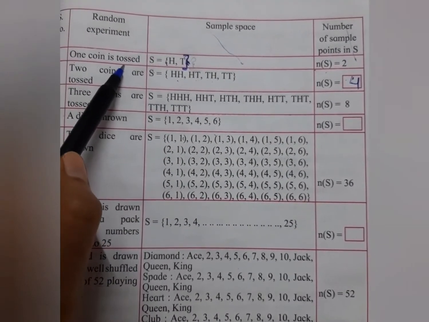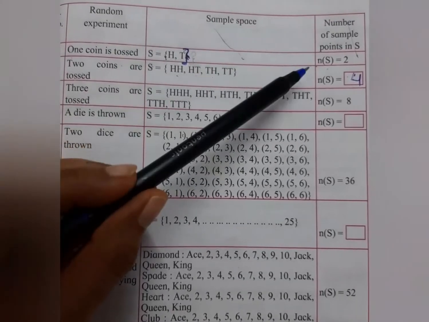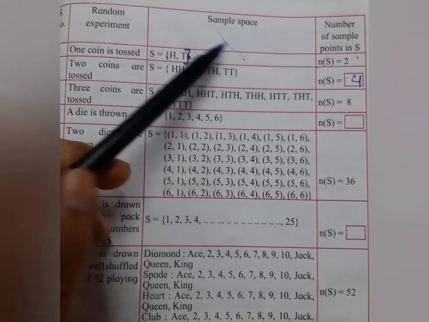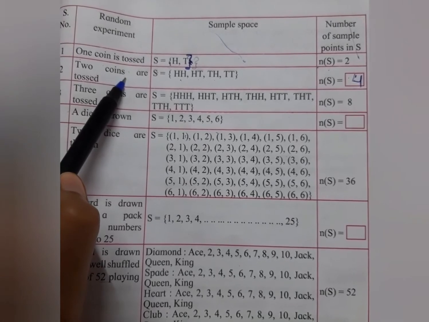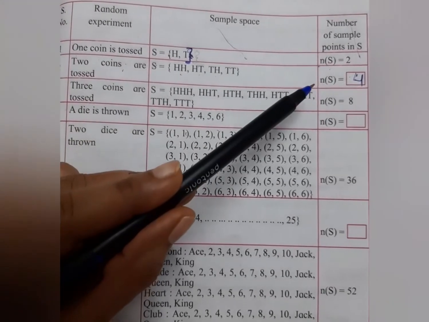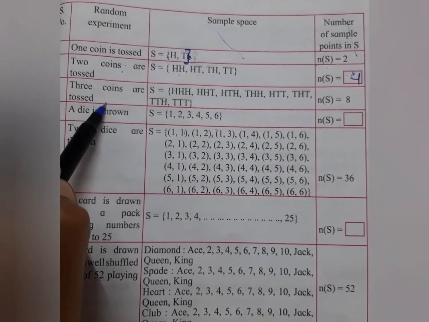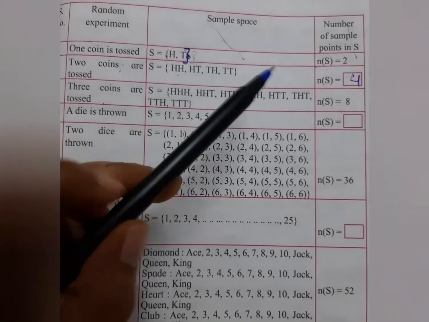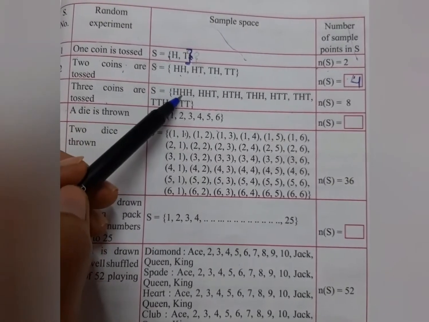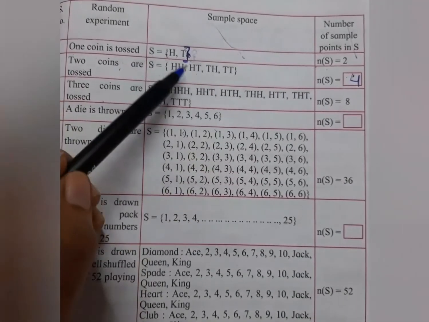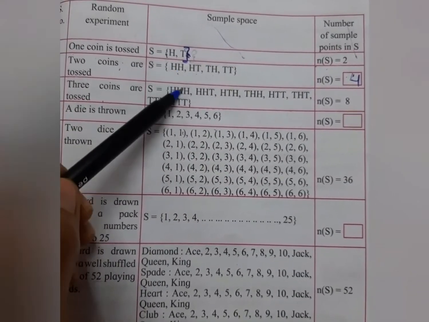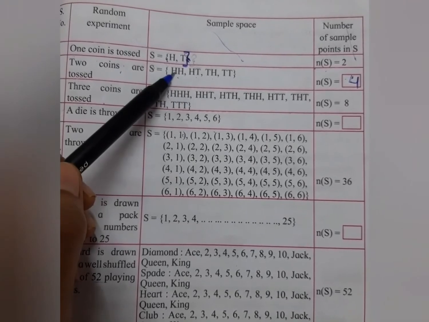When we have a single coin, the total number of outcomes should be 2. When we have 2 coins, the total number in the sample space is 4. When we have 3 coins, the number in the sample space should be 8. Always remember, students, when you remember the number, you can work out inside what the outcomes will be.